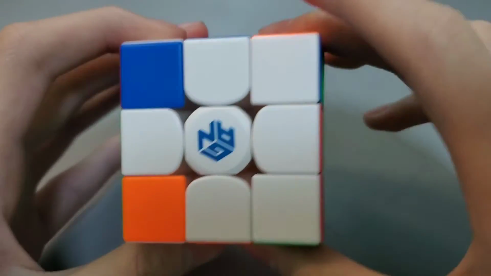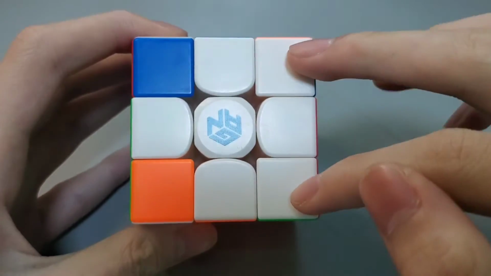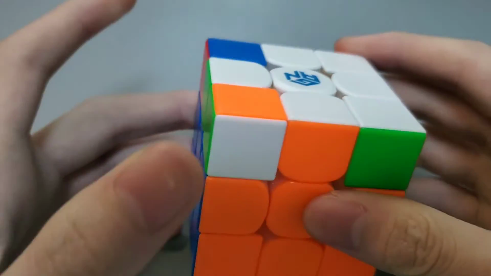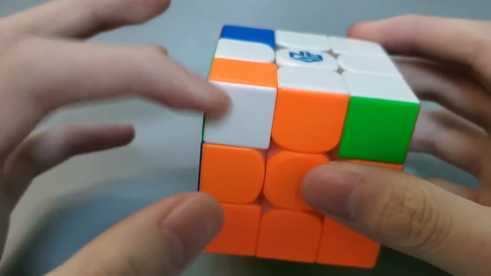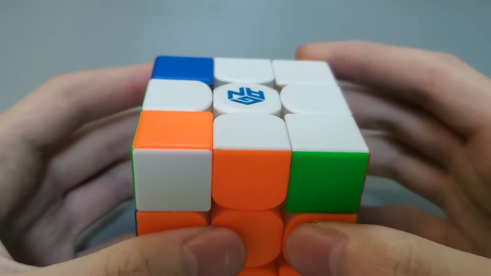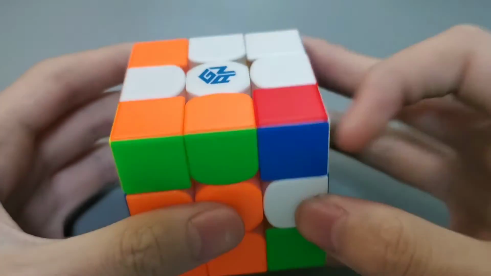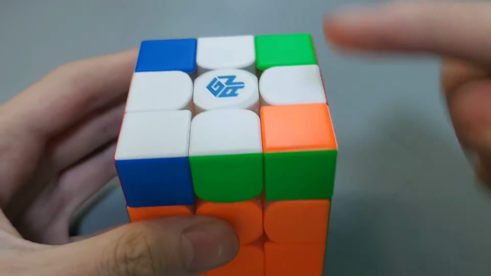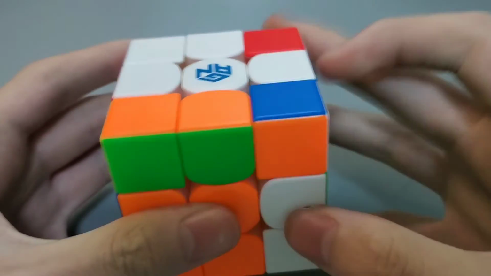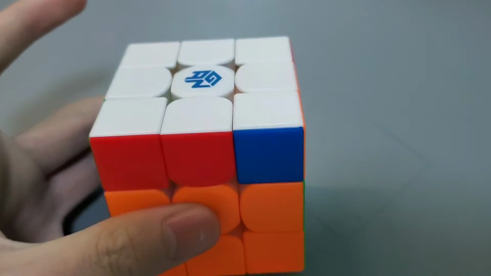Now you have the same case where there's 2 oriented edges on one side, but instead you have 2 of them facing the sides instead of being a pair of headlights. What you want to do is do it in this orientation and do the sune algorithm, and you should run into another previous case, and you can solve it like this, sune and sune.